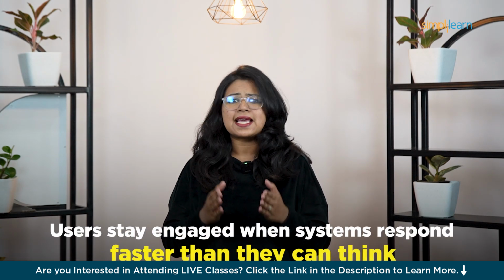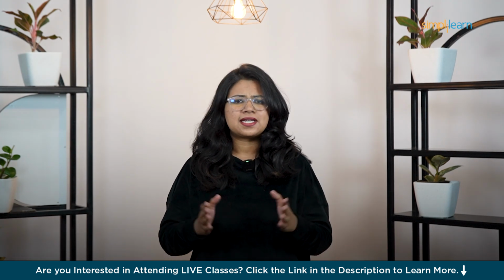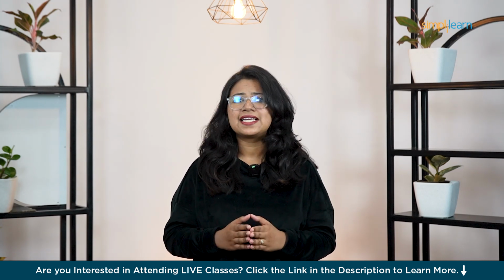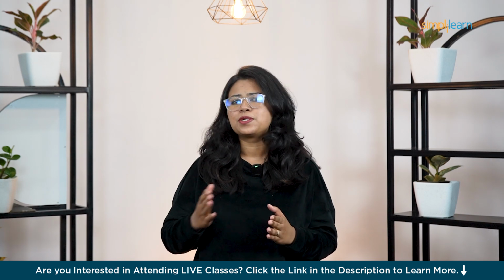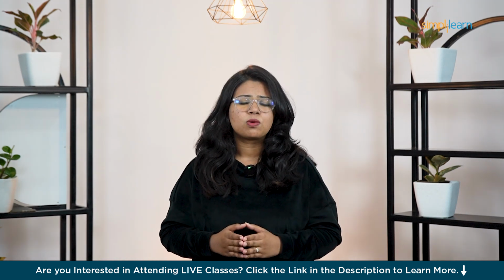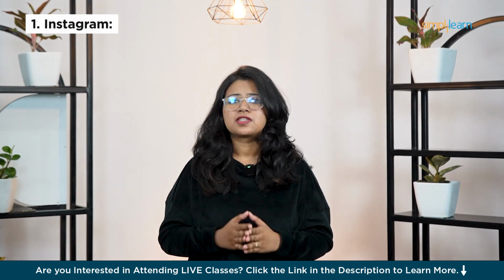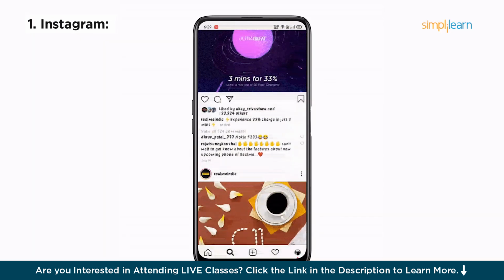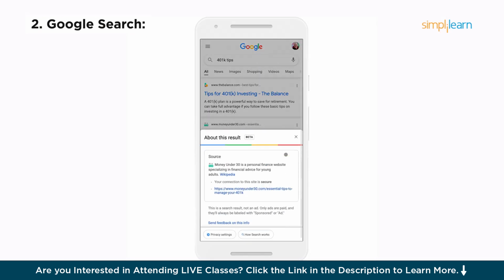Now, number 2, we have the Doherty Threshold. So users stay engaged when systems respond faster than they can think. Nobody likes to wait, whether it's for a page to load or a button to respond. Delays can frustrate users. So if your app or website keeps up with the user's pace, they will stay focused and enjoy the experience more. Examples are Instagram. As you scroll, new posts load instantly, so you never feel interrupted. Also Google search. The moment you hit search, the results are there, fast and seamless, keeping you engaged.